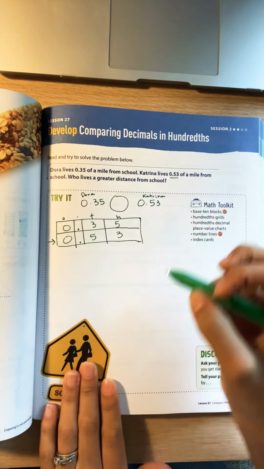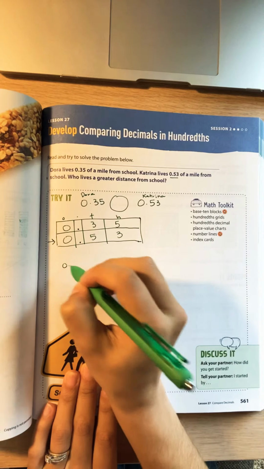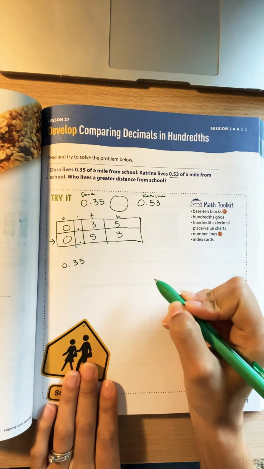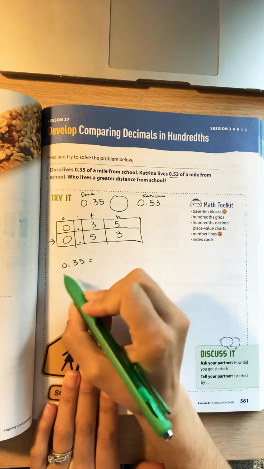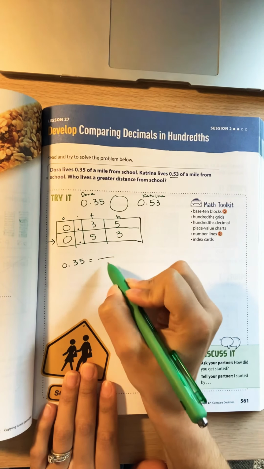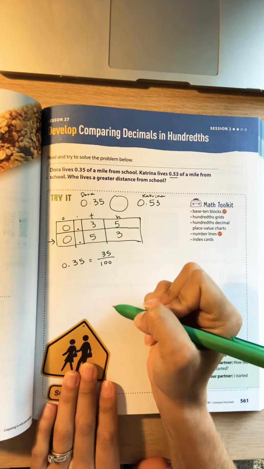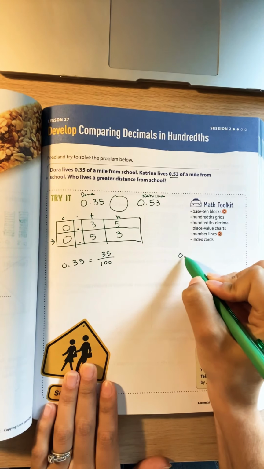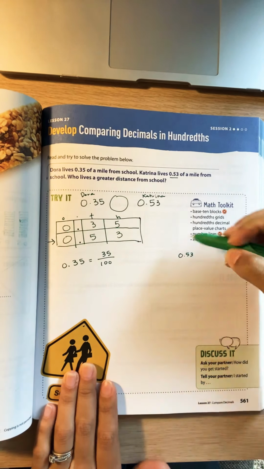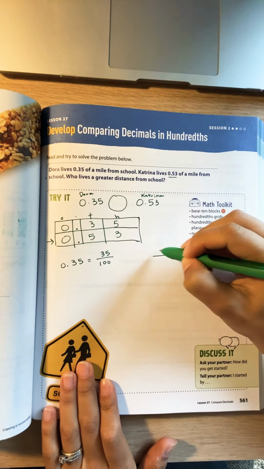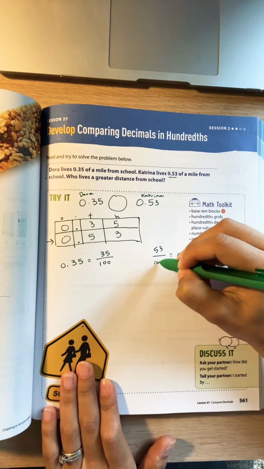Okay, I could also compare them by converting them to fractions. So 35 hundredths as a decimal looks like that, but as a fraction, it's 35 hundredths. And on the other side will be 53 hundredths, as a decimal, and as a fraction, 53 hundredths.